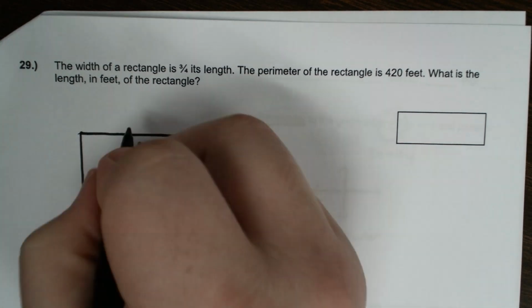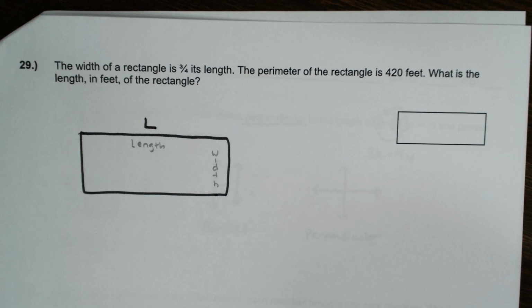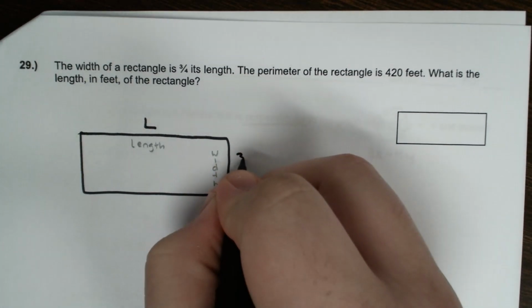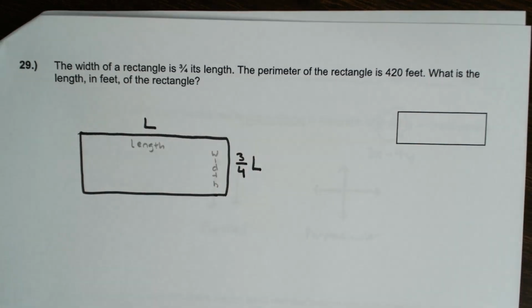Now, I'm going to call the length L, but instead of calling the width W, is it okay if I write 3/4 L? Because the width is 3/4 of the length.